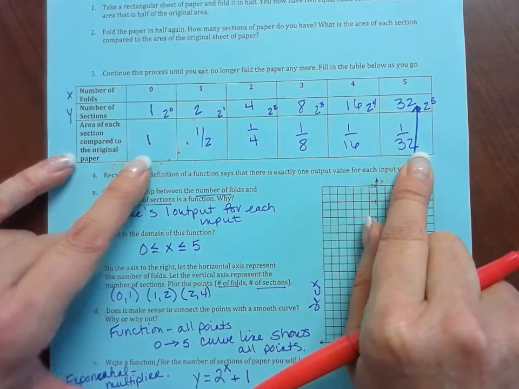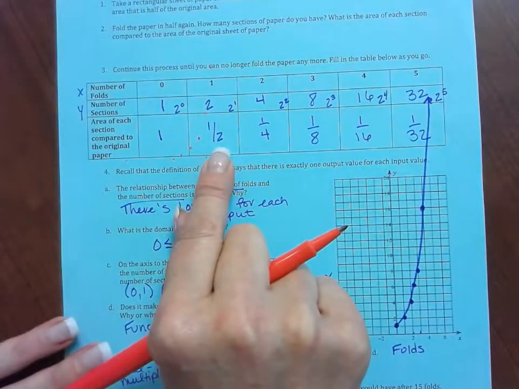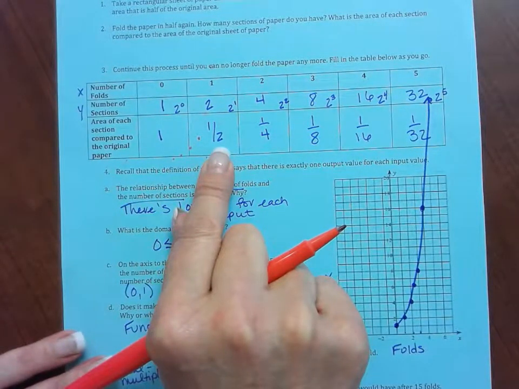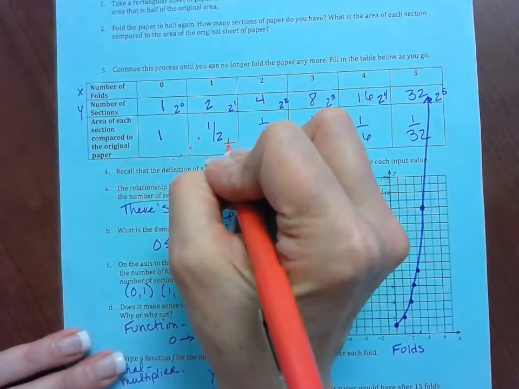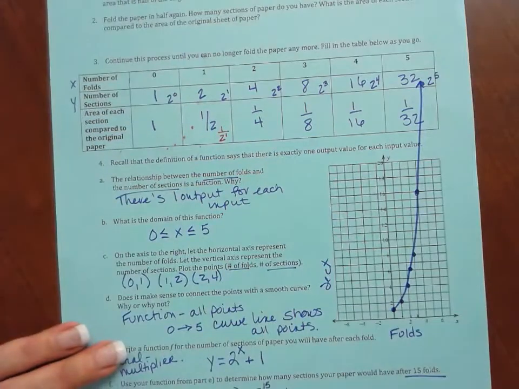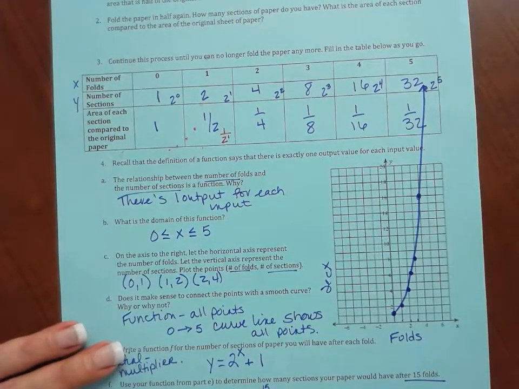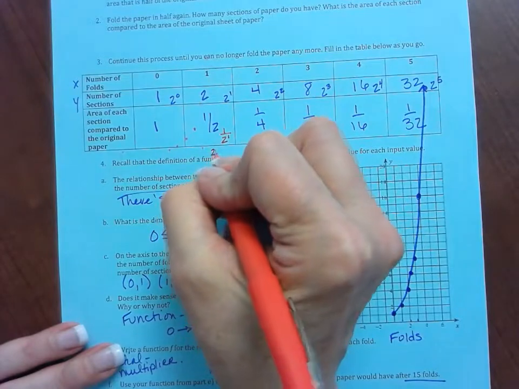What do you think? How can I turn 1/2 into an exponent? Yeah, so I could write it like this. Would you agree with that? Could I also write it like that?